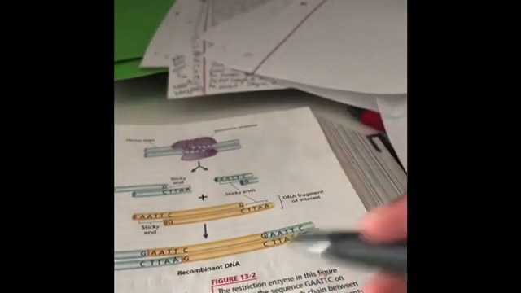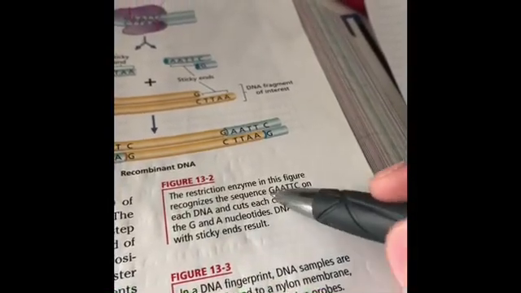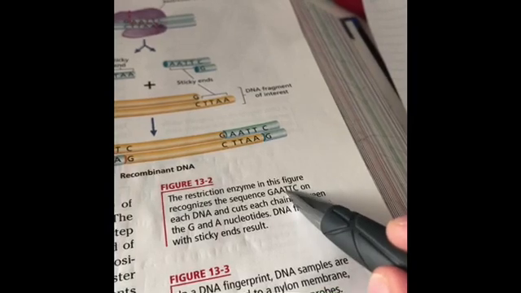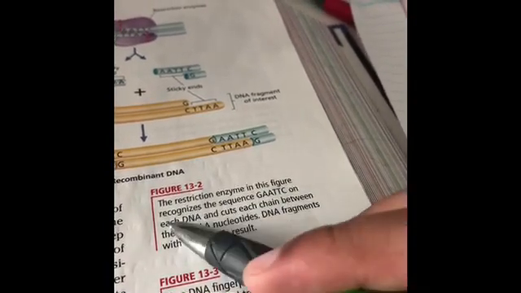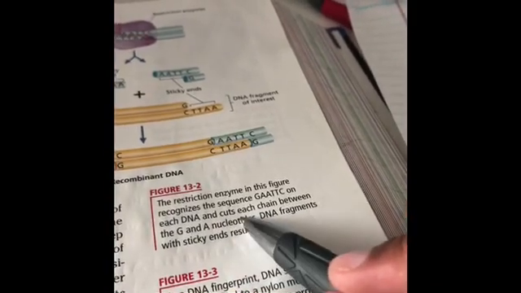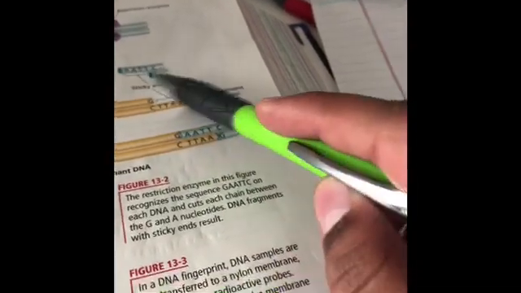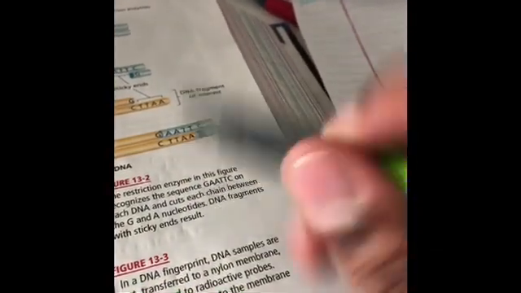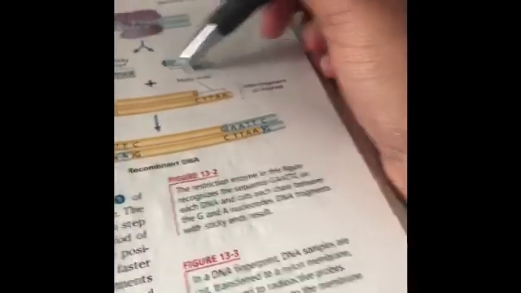Let's read what it says. Figure 13-2, the restriction enzyme in this figure recognizes the sequence GAATTC, guanine, adenine, adenine, thymine, thymine, cytosine, on each DNA and cuts each chain between the G and the A nucleotides. I see. The G and the A. And DNA fragments with sticky ends result. So basically it was cut there.